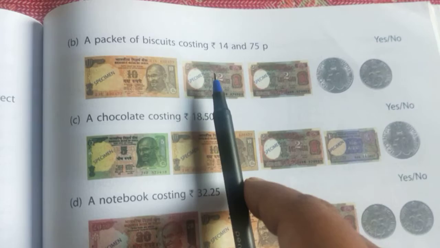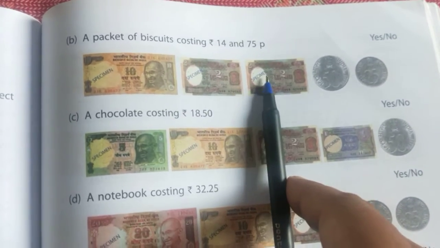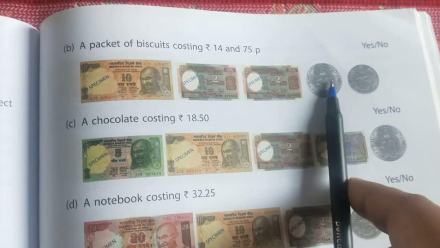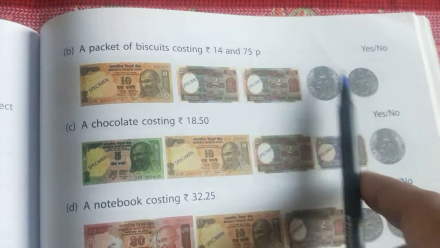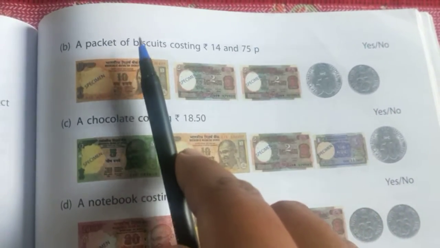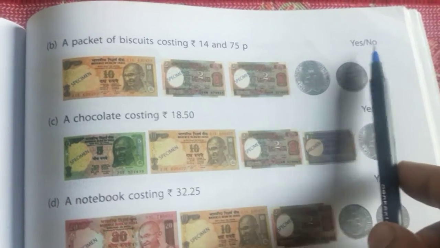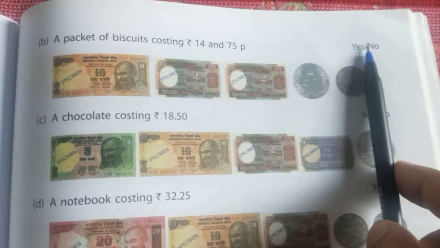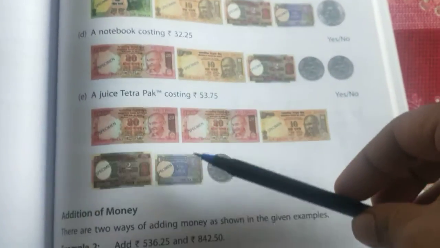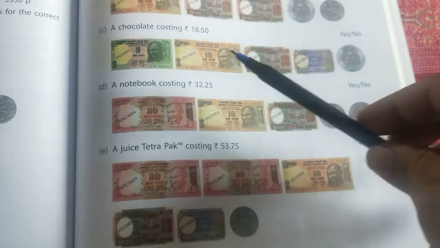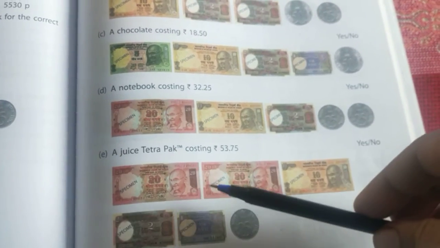You have got 10 rupees plus 2 plus 2, that will be 14 rupees, plus 50 plus 25 will be 75 paise. So you will be able to buy a packet of biscuits with this amount of money. So you will tick on yes. Similarly, you are going to solve these questions.